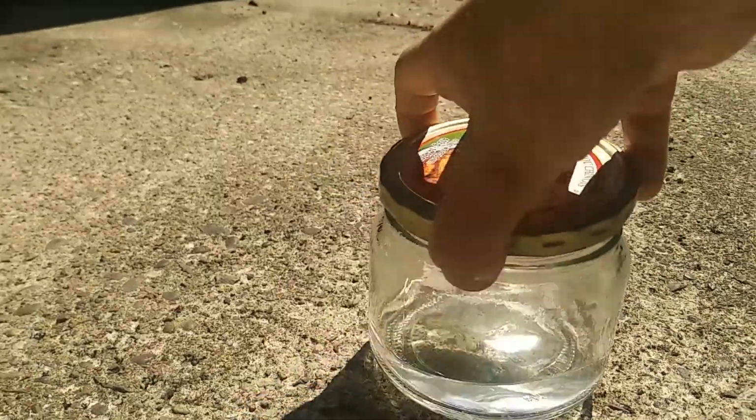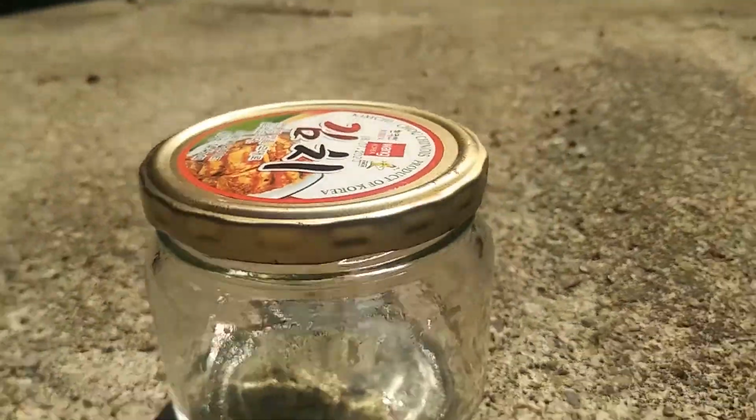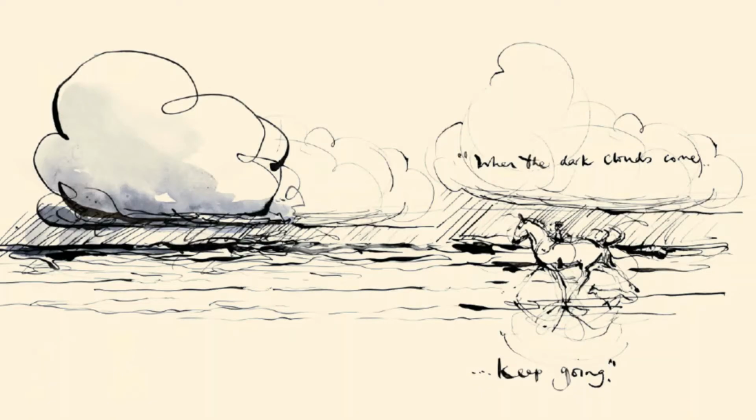So I had a go leaving it outside, and you can see just on the outside of the jar, as the sun was heating up the water in my jar, you can see little beads of precipitation forming. So there's lots of different experiments that you can try.